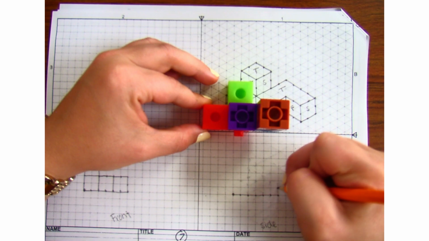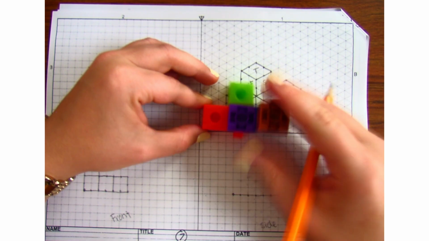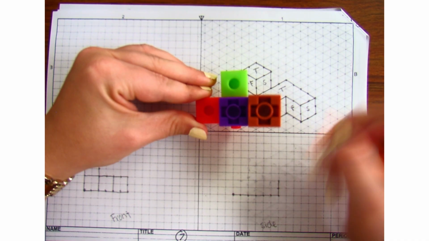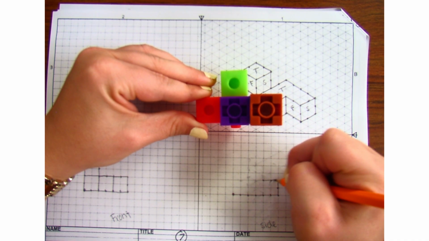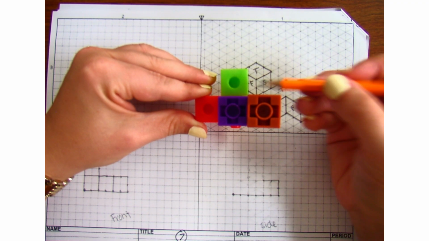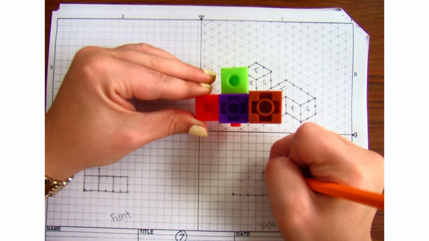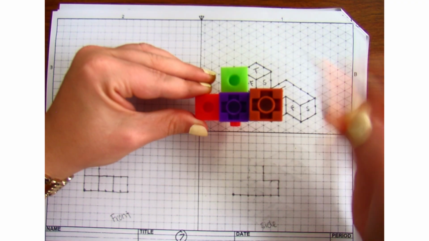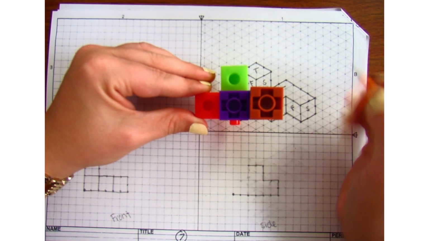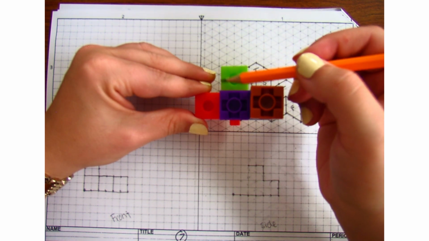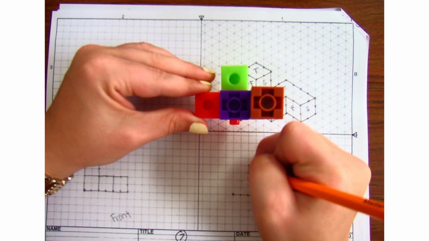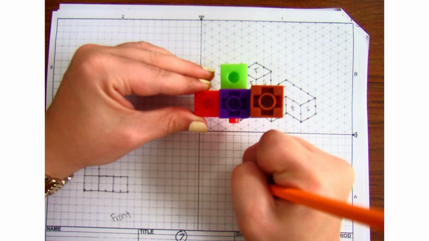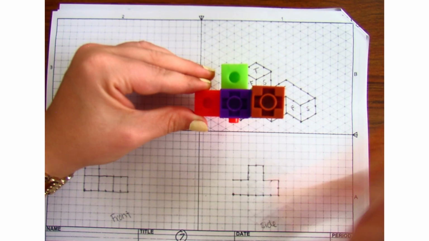Up 2. Left 2. Up 2. Left 2. Down 2. Left 2. Down 2.